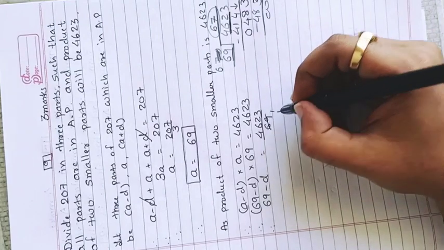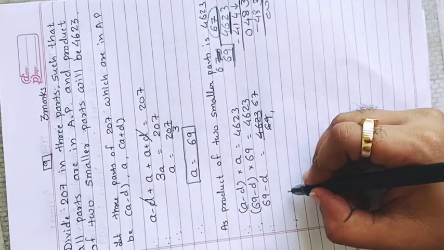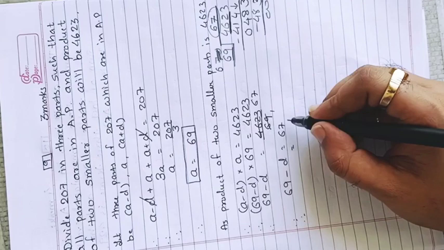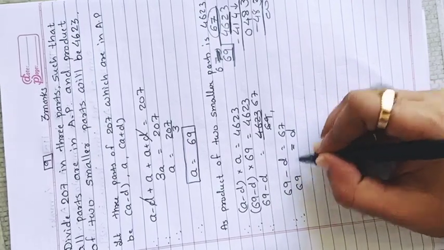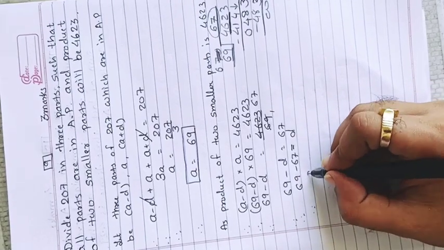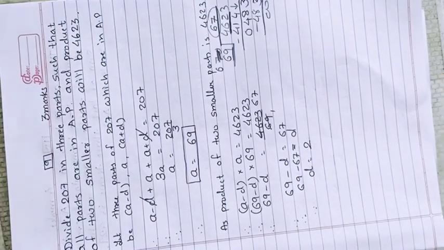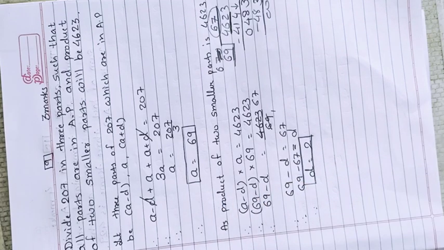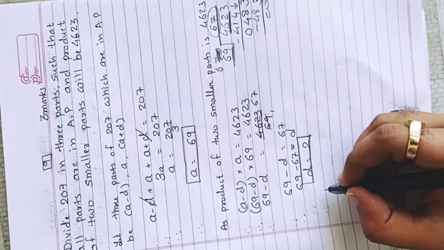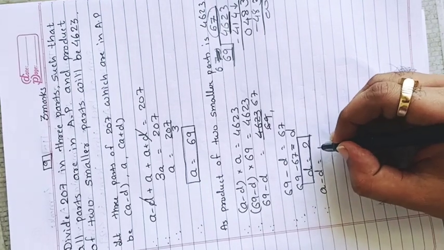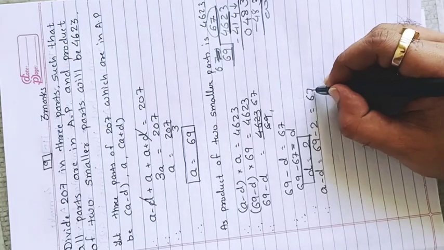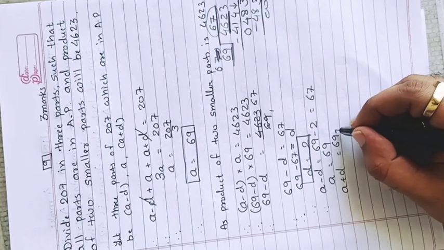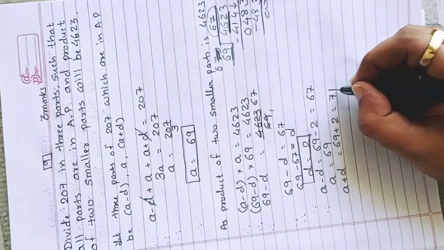So 69 ones are 69, 67s are. So 69 minus D equal to 67. Now D will go there. Minus D will become plus D. 69, 67 will come on this side. It turns into minus 67. So D equal to 2. D equal to 2. So we got A as well as D. Now we will get all three parts. Therefore first part A minus D, which is 69 minus 2, and that is 67. A equal to 69 and A plus D equal to 69 plus 2 equal to 71.